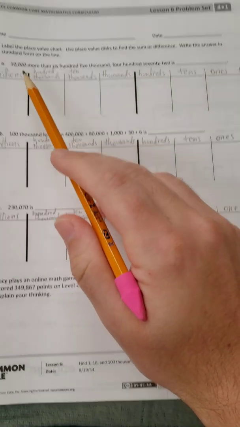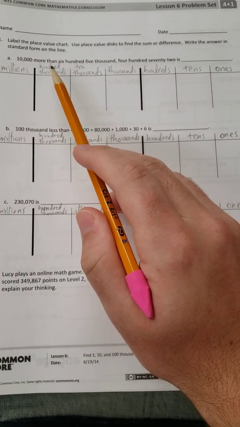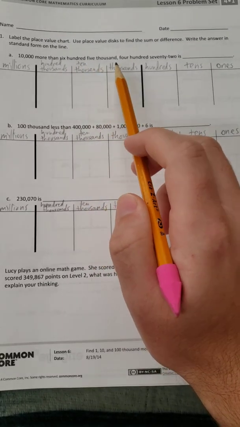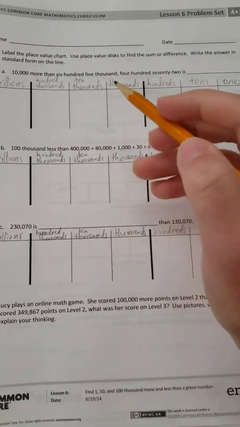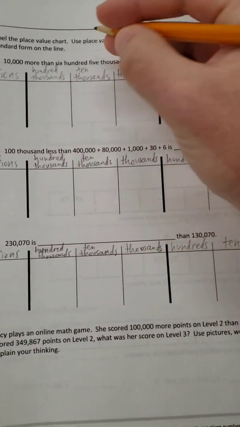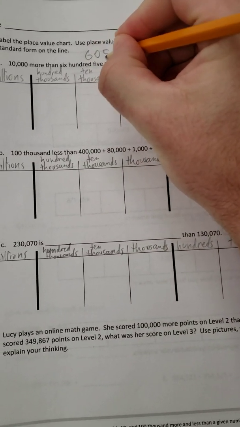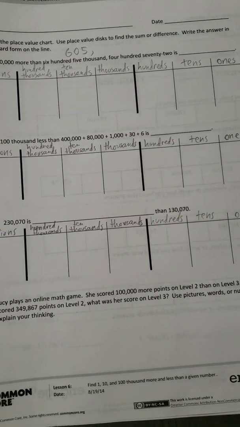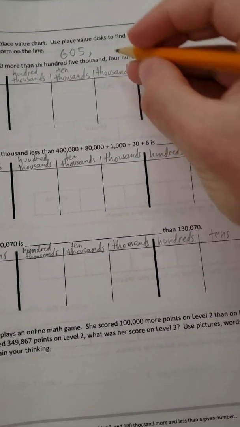Okay, so this one says 10,000 more than 605,472. So let's write this in standard form. 605,000 is where you put the comma. 472.